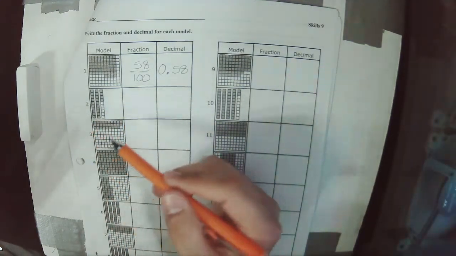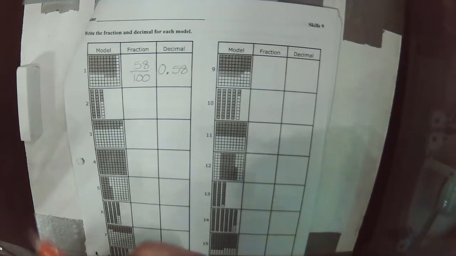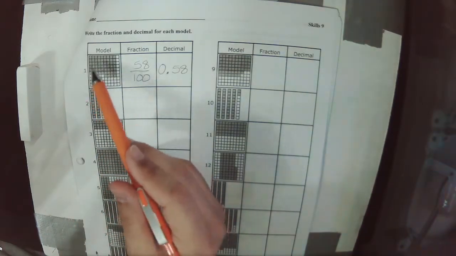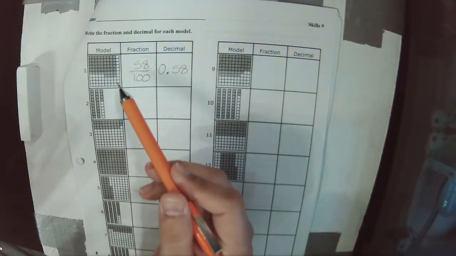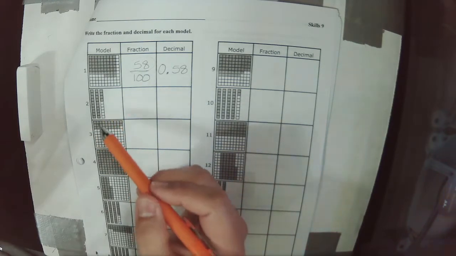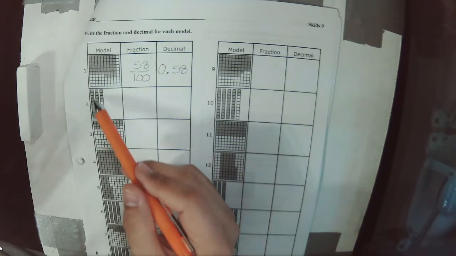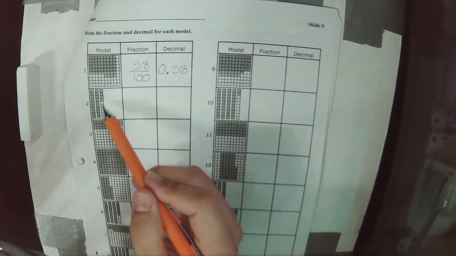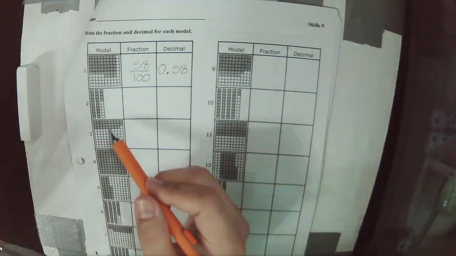So let's look at number 2. This time, instead of using the big square hundreds models, they use something a little different. They use these smaller models, the tenths models.